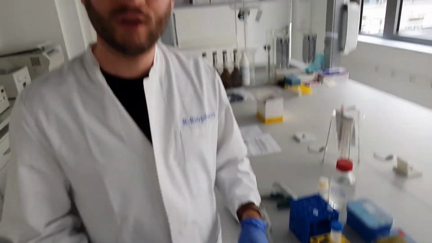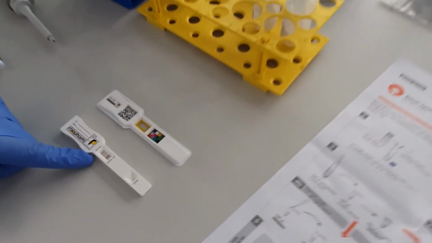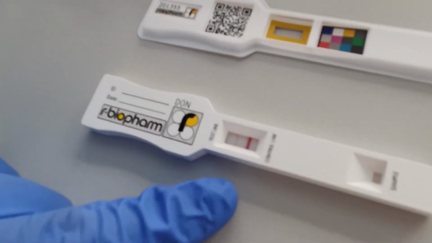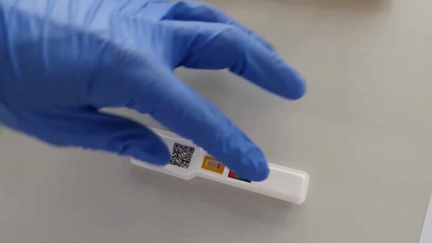So the timer is ringing. Our 3 minutes incubation time is done. I have the strip in here. We have a clear test line and a more clear control line over there. We have the app cover, and I put the app cover on the strip.